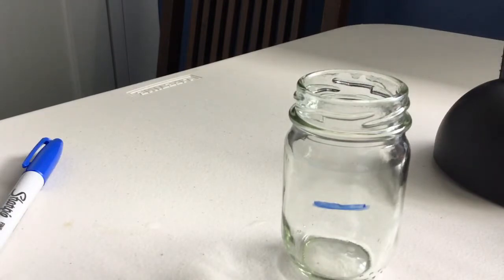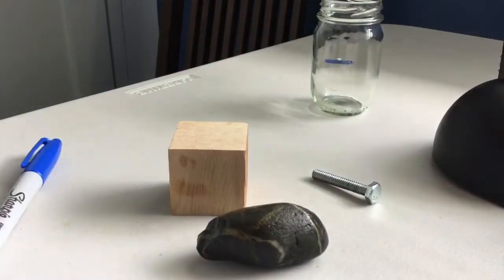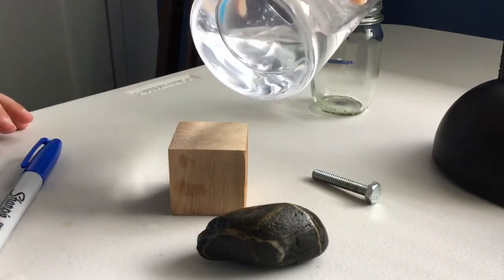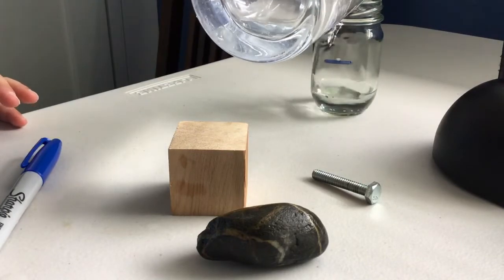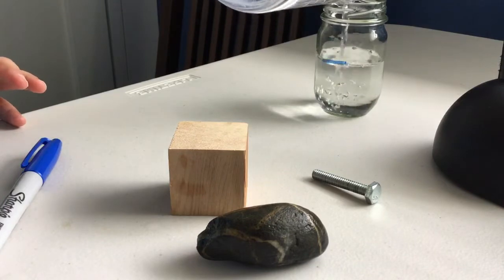So I have a block of wood, I have a rock, I have the block of wood here, let's put it down. I've got the rock, and then I have the bolt, okay? We have the volumes of each of these now. So let's say that that little container was a graduated cylinder, and we could figure out the volume of it. Now that we have the volumes, now we can measure the mass. That's the other piece of information that we need.